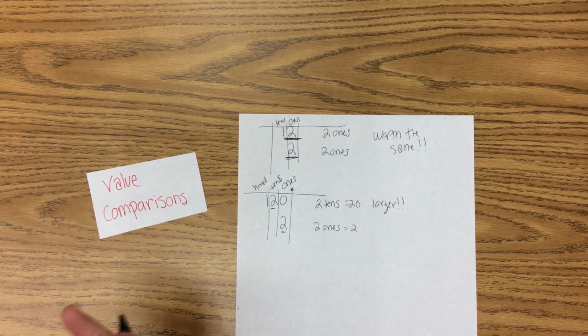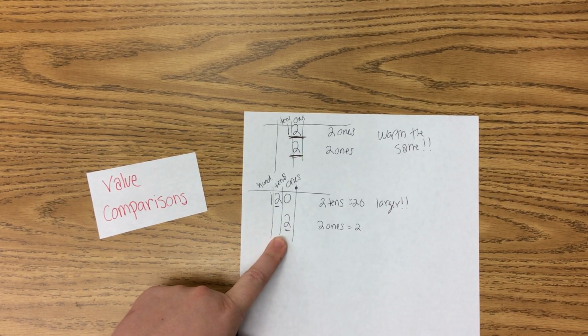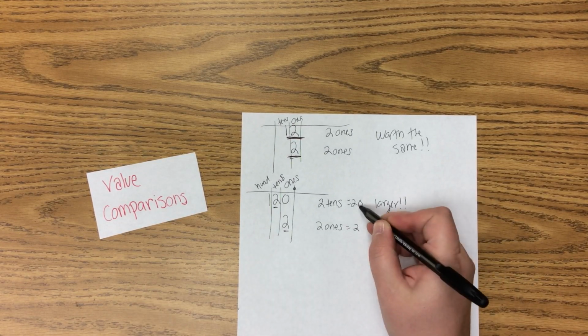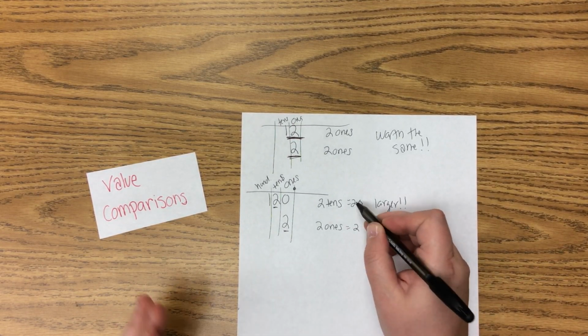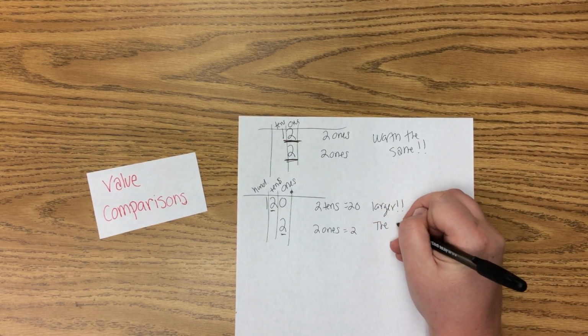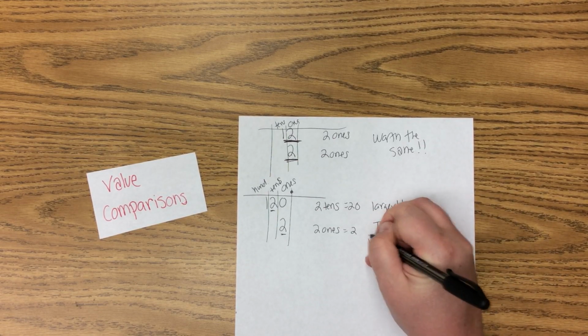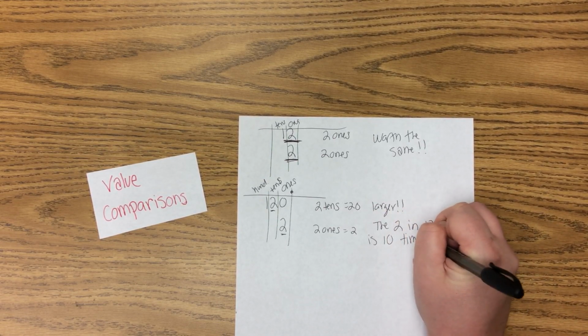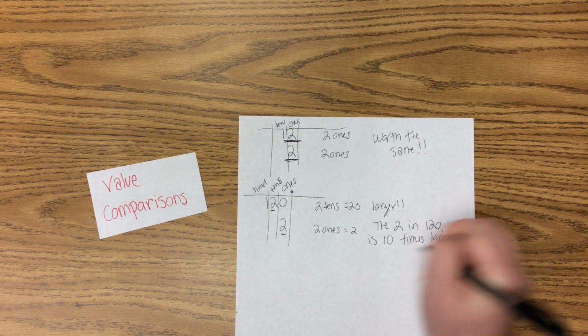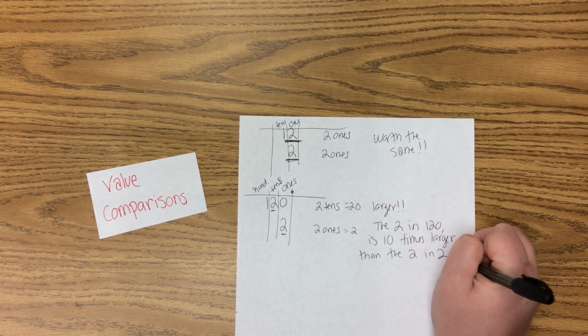Specifically, you can go more into depth and say how much larger. Well, this 2 is 10 times larger than this 2 because 2 times 10 equals 20. So we can say something like the 2 in 120 is 10 times larger than the 2 in 2.